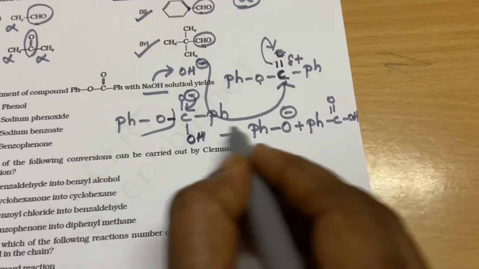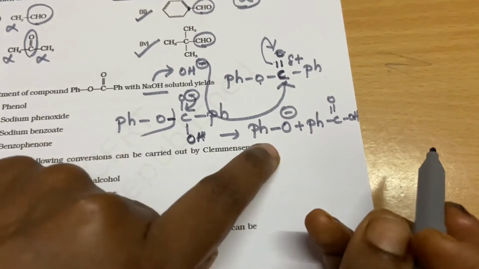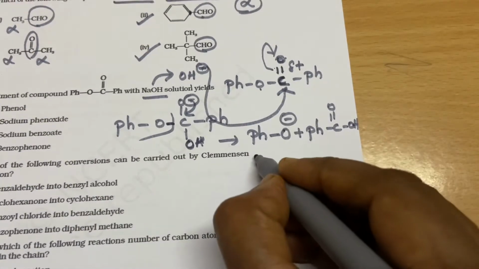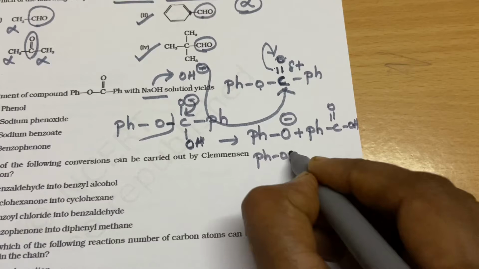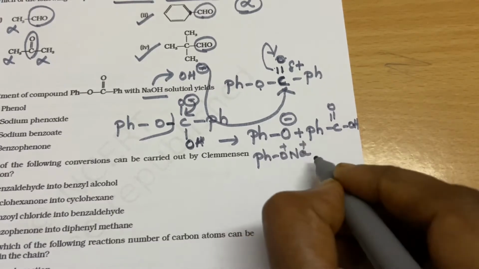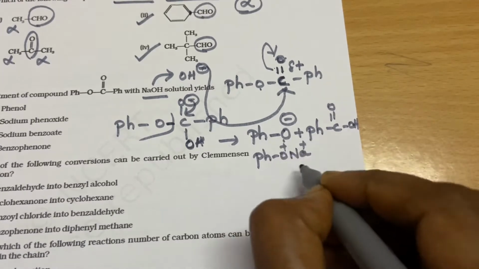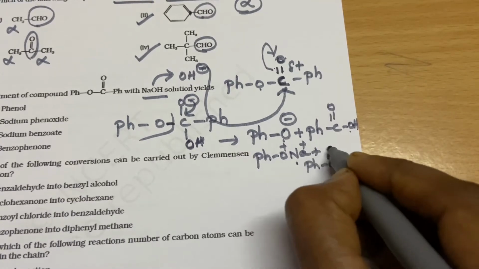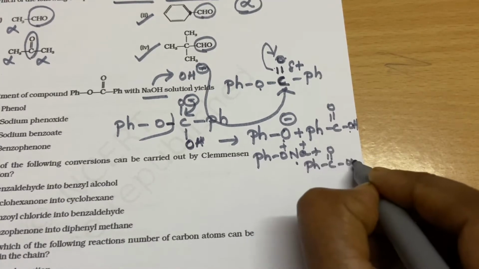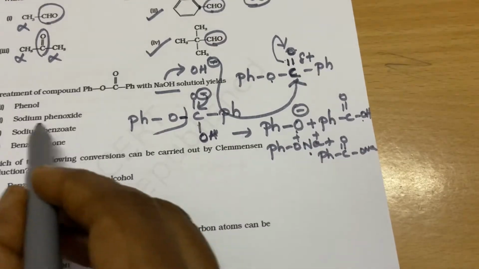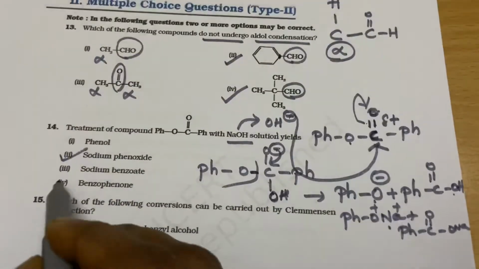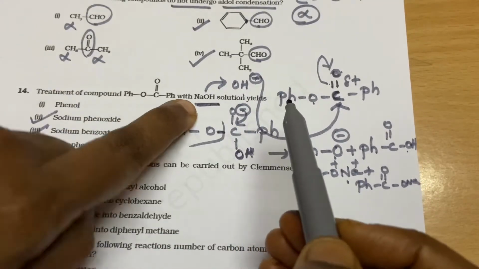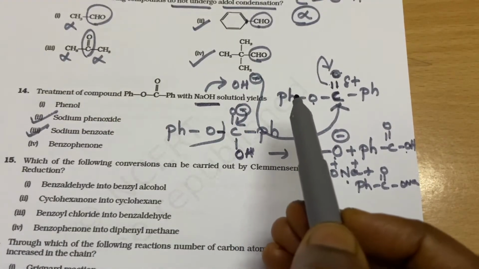You see, both are in the presence of sodium hydroxide, and sodium hydroxide is a strong base. So these two will be present as sodium salts. This phenol will be present as a sodium salt, and this one will also be present as the sodium salt. So the answer is sodium phenoxide and sodium benzoate. In the medium of sodium hydroxide we will be getting only the salts.